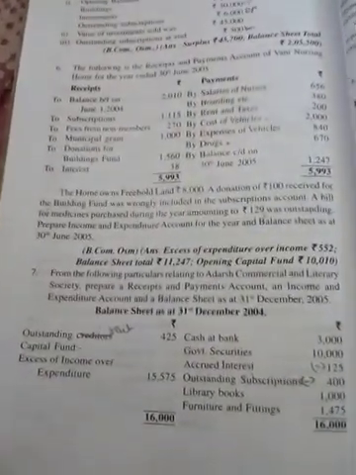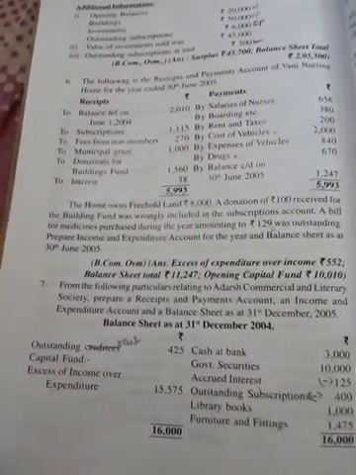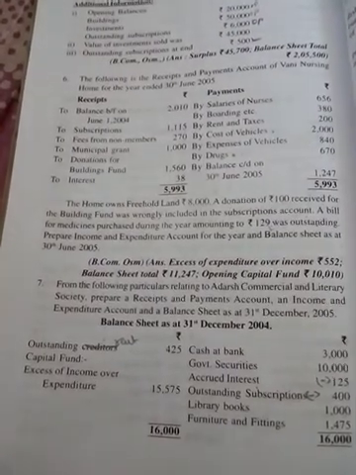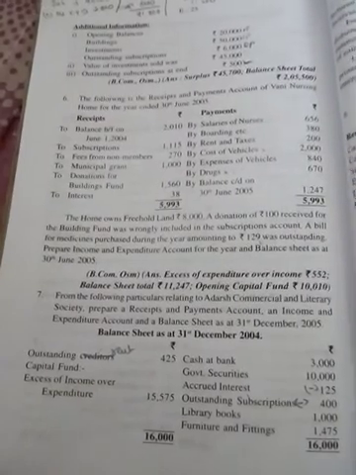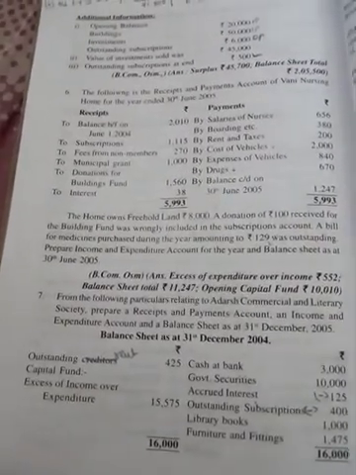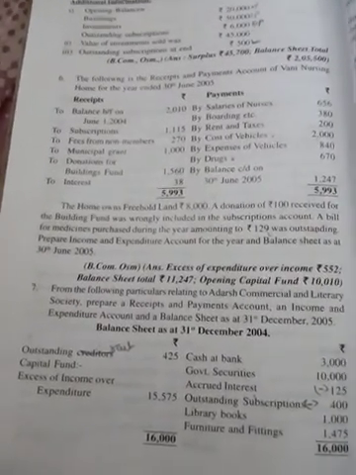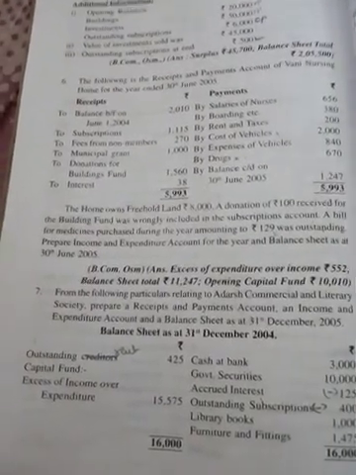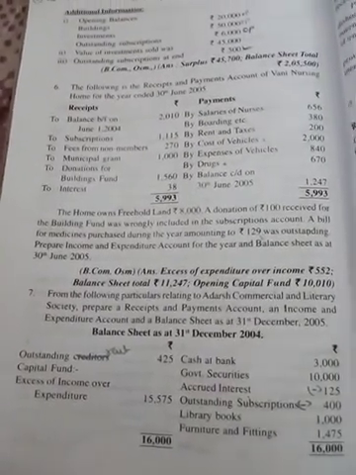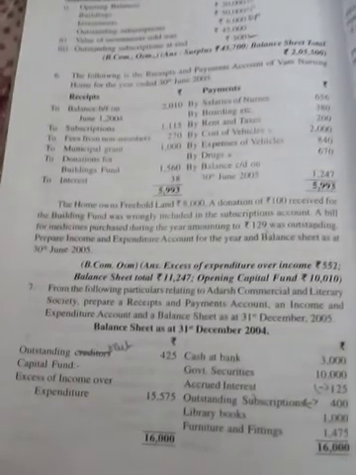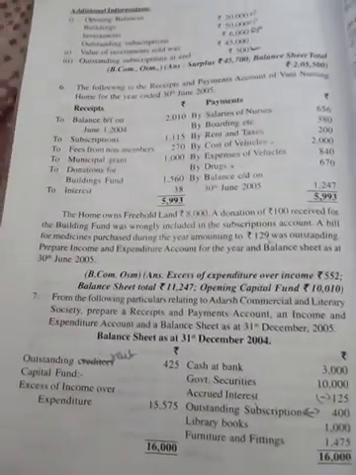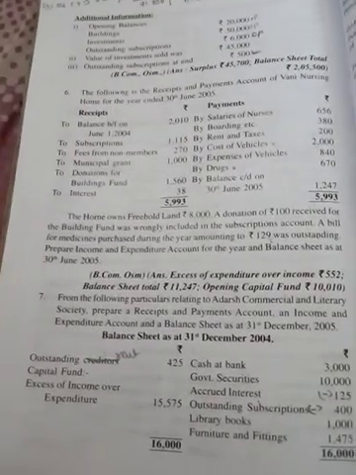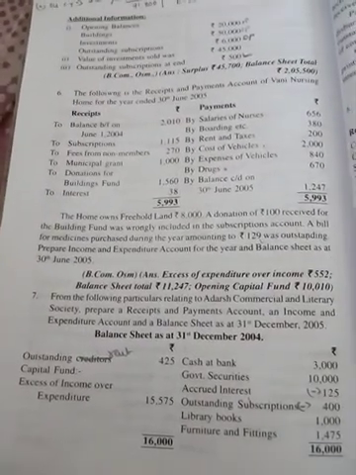Hello students, today I am going to explain the second method from the non-trading concerns, the second method of asking the question. Earlier we have seen the problems where opening and closing balances of the previous year and the current year are given, but in this question the pattern of asking the question will be different, and the solution will be the same as we open the opening balance sheet, income and expenditure account, as well as the closing balance sheet.